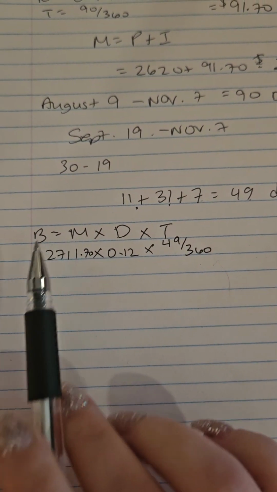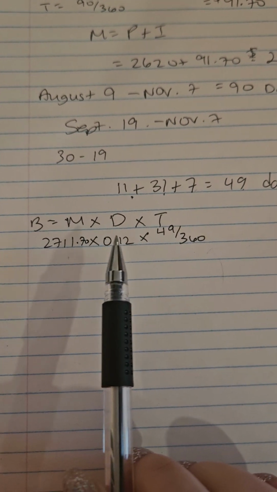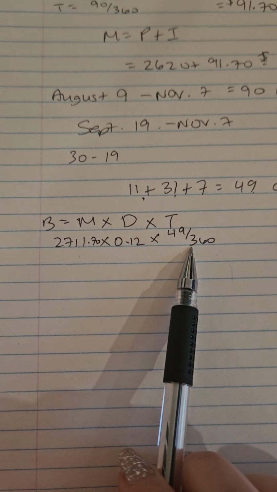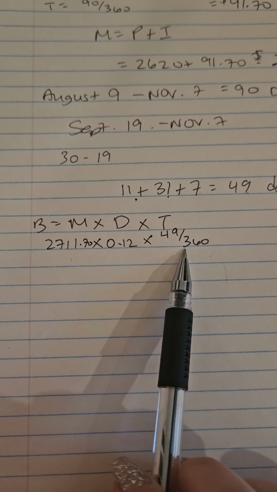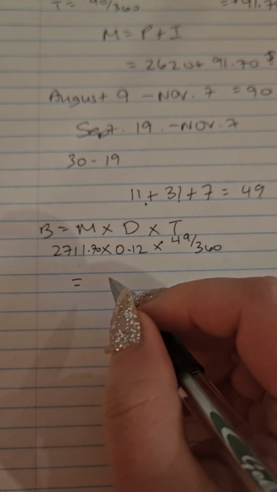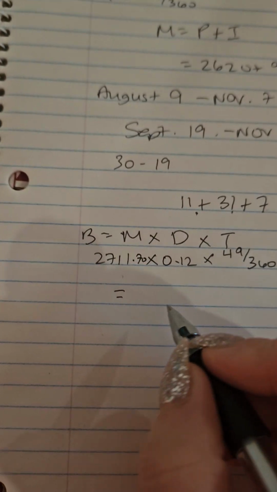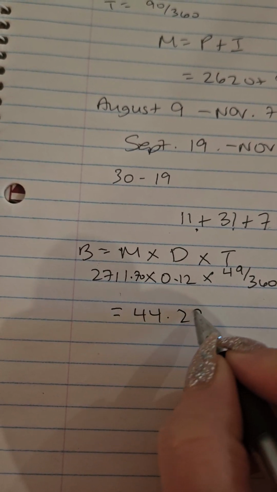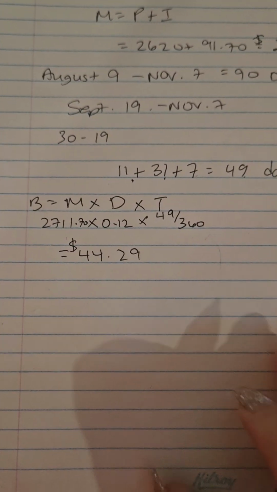To calculate the bank discount, I have the maturity value times the discount rate from the bank times the time remaining on that note. When I do the math, the bank discount is $44.29.